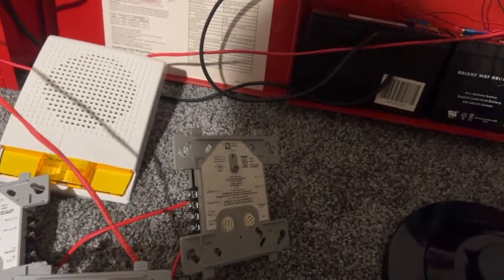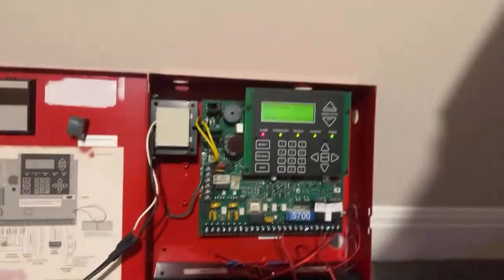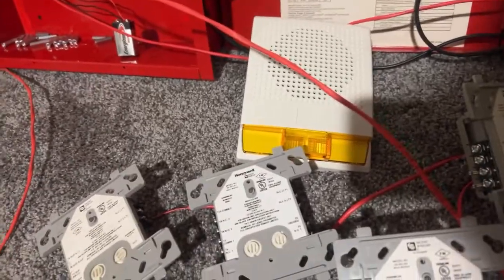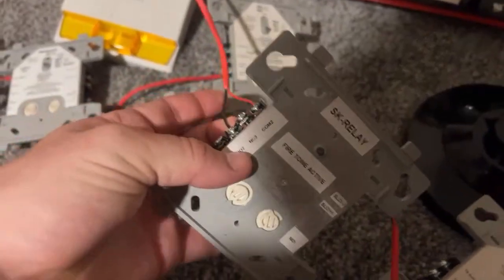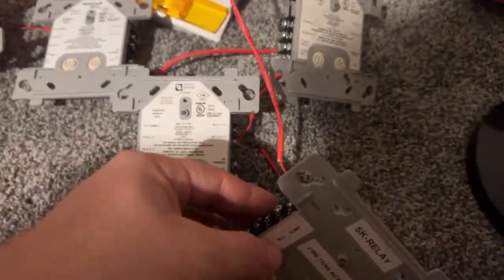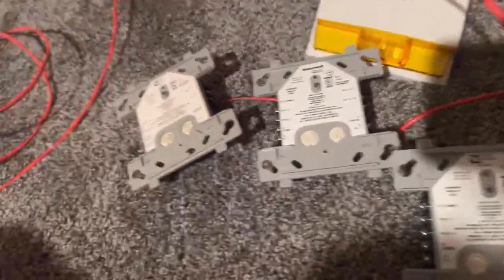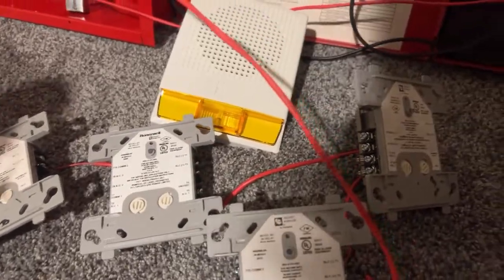All right. And then reset because it's a latching supervisory. The only relay that I have hooked up right now is this one. They would all have to share the negative as a common, so I didn't feel like doing that. But onward.